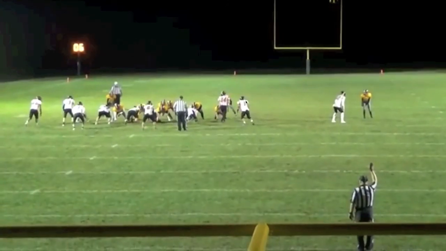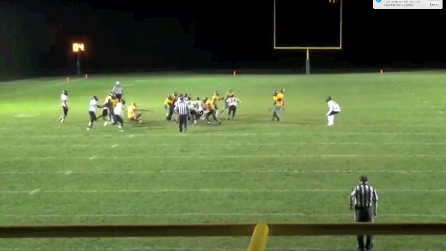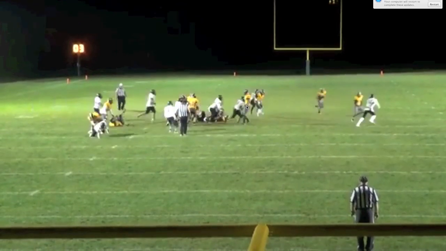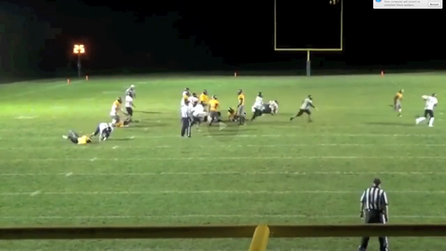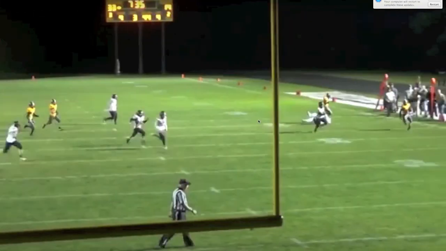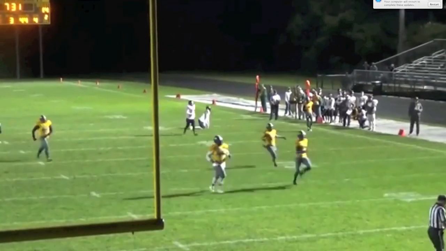Right here, this number 1, this is a safety. He is in man-to-man coverage on that slot. The counter motion pins him inside. Our offensive tackle actually ends up blocking him. He peeks at that dive, so there's nobody. Our split end is confused on who to block. There's nobody left for him to block. Our slot makes a great block on the corner, and it puts it in for the touchdown.